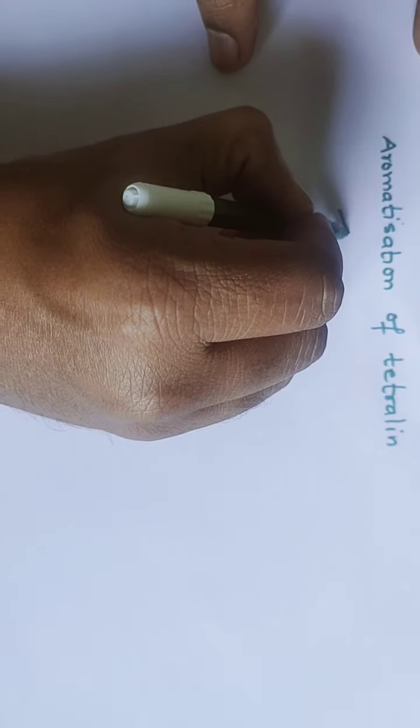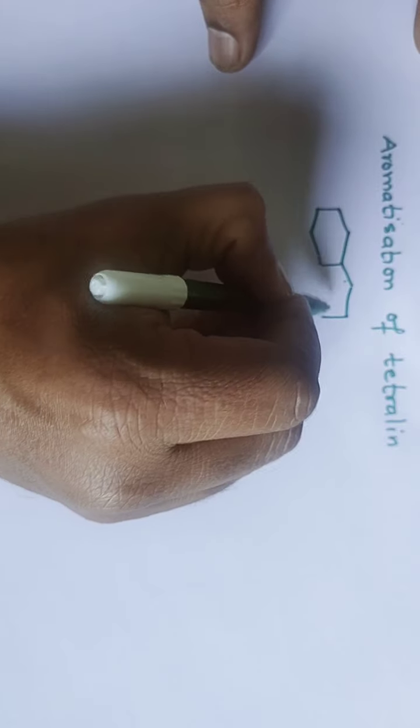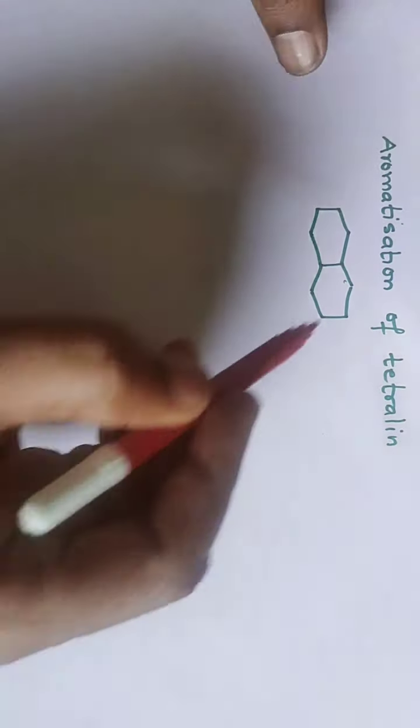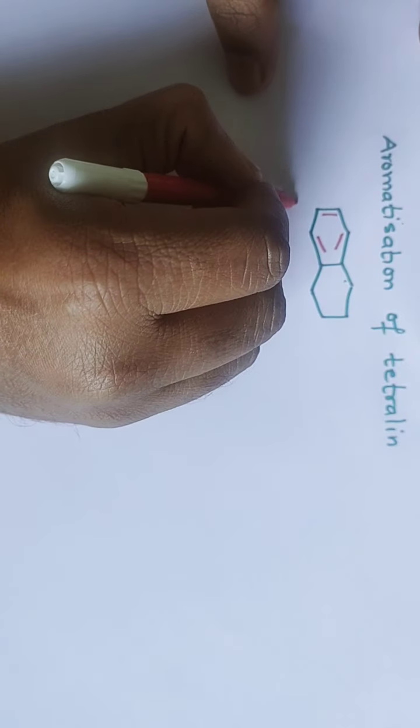Aromatization of tetraline. Tetraline is also referred to as tetrahydronaphthalene. This is the structure of tetraline. Two rings will be fused. This is tetraline.